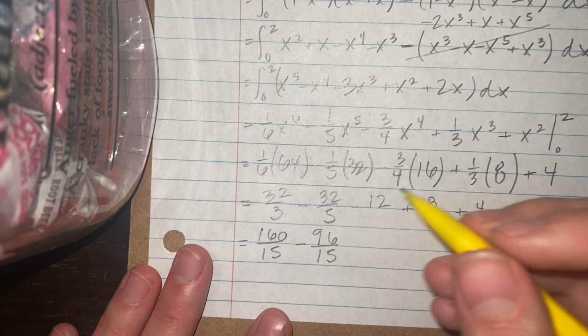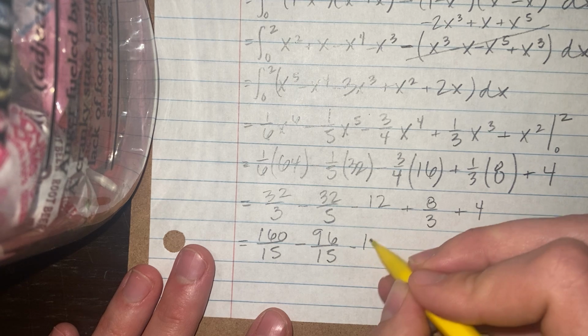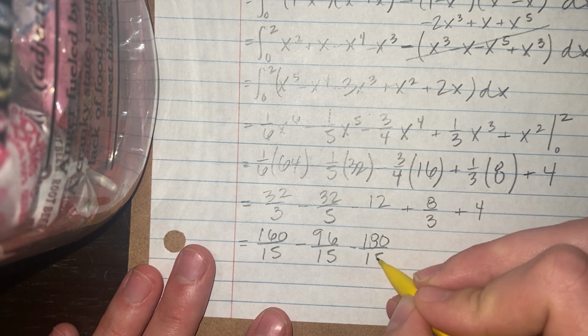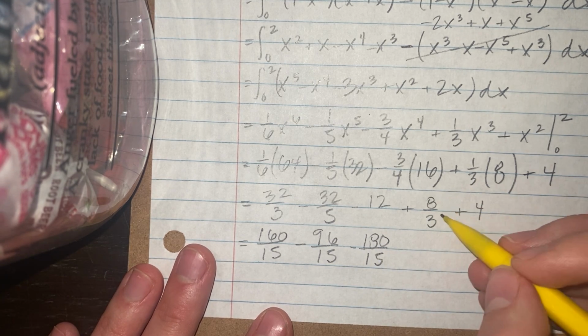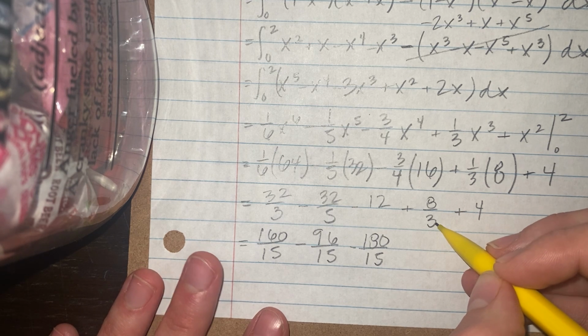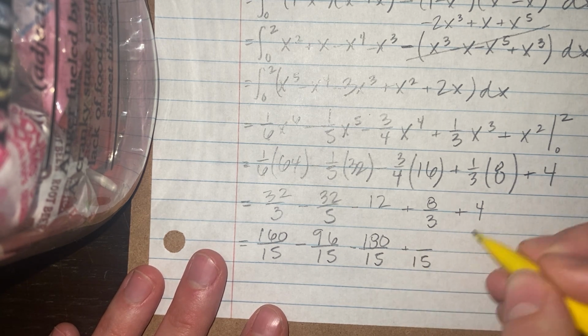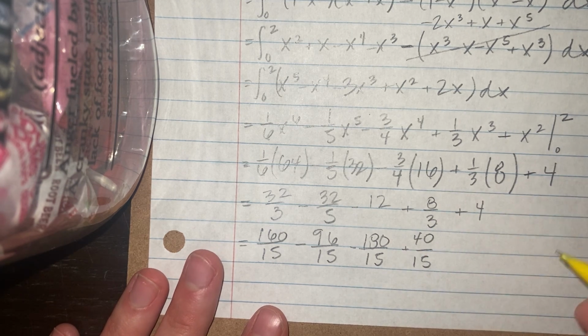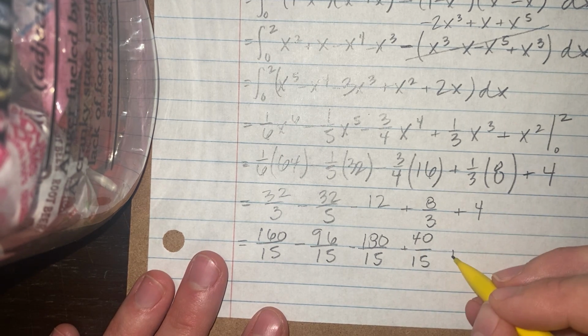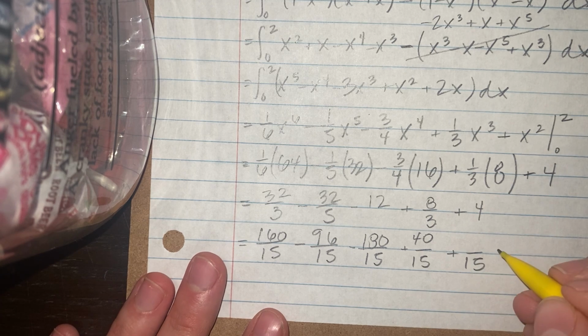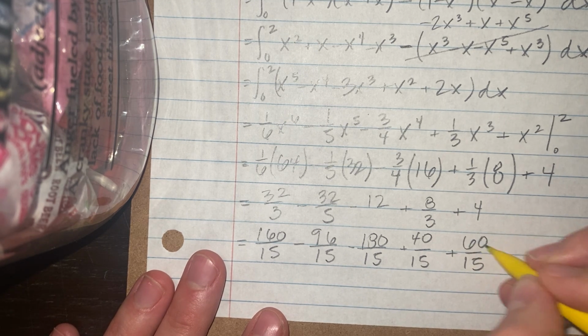We get negative 12 times 15, which is negative 180 over 15. 8/3 times 5, 3 times 5, we're at 40 over 15. And then 4 times 15 is 60.